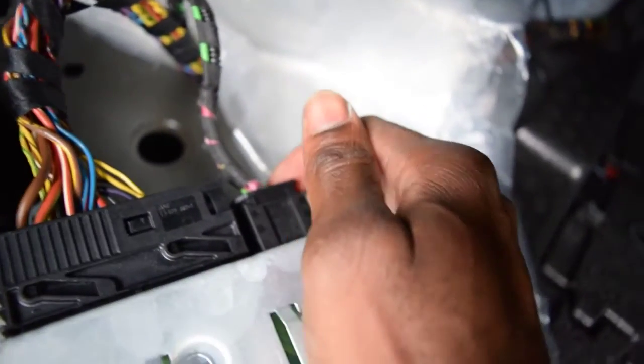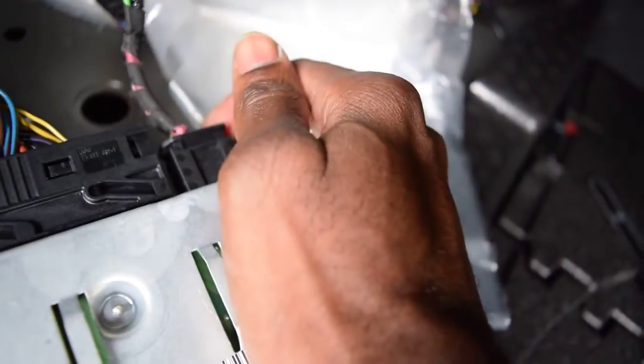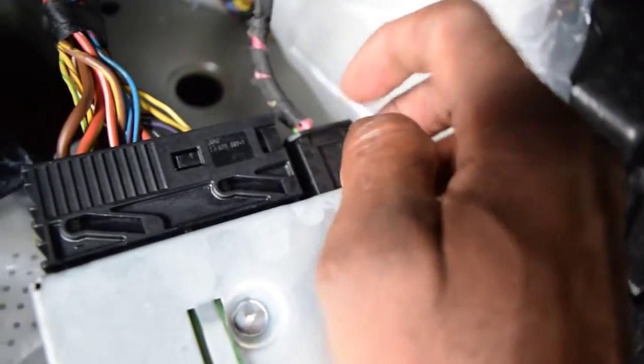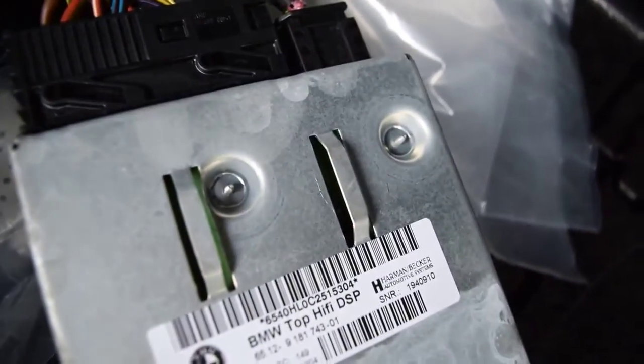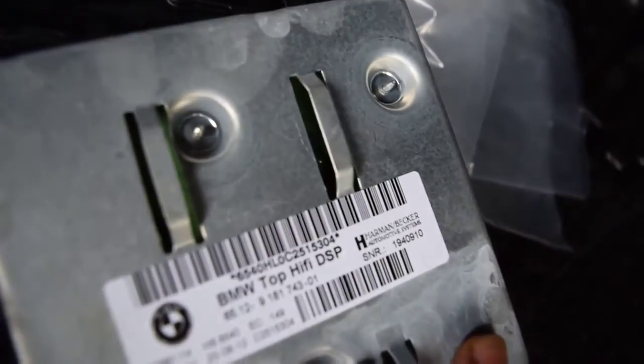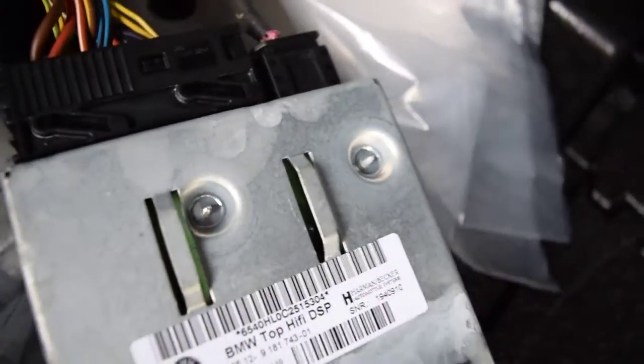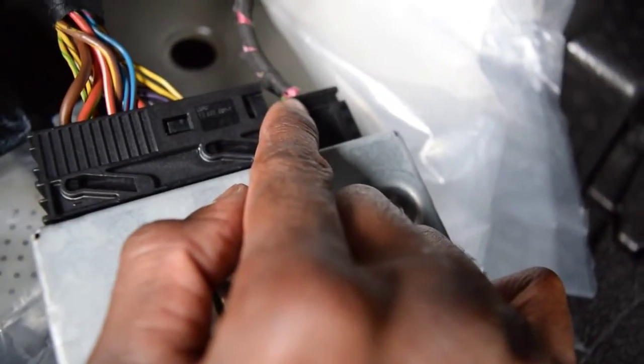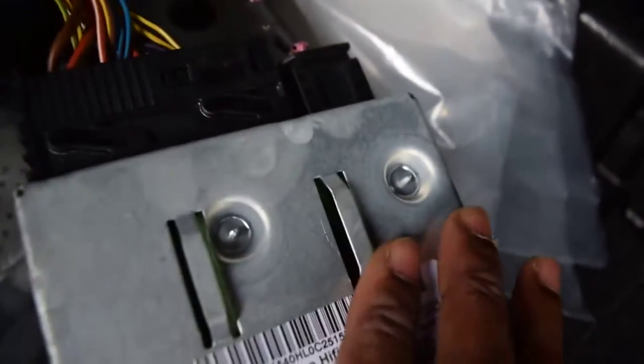We can take this off and jump it to try to rule out this unit as part of the problem. But somehow the car communication computer still has a problem, because if it wasn't having a problem, then if we jump out this MOST bus here with the jumper and turn on terminal 15, then the car information display would have come up.